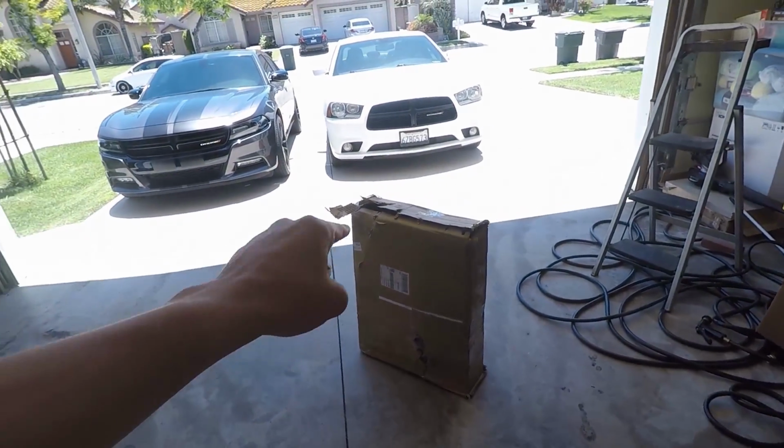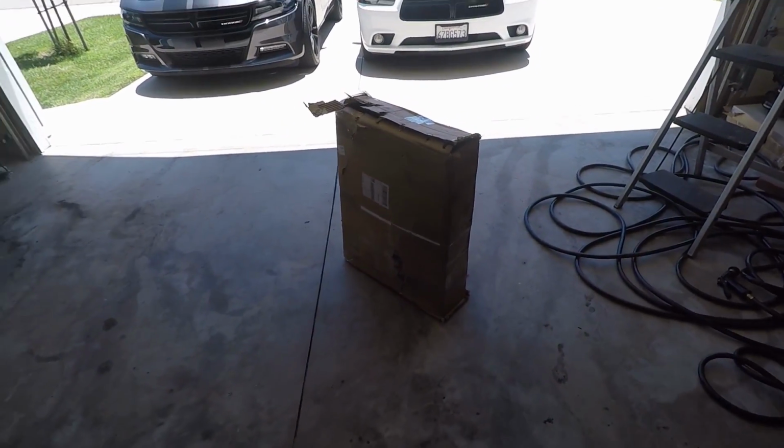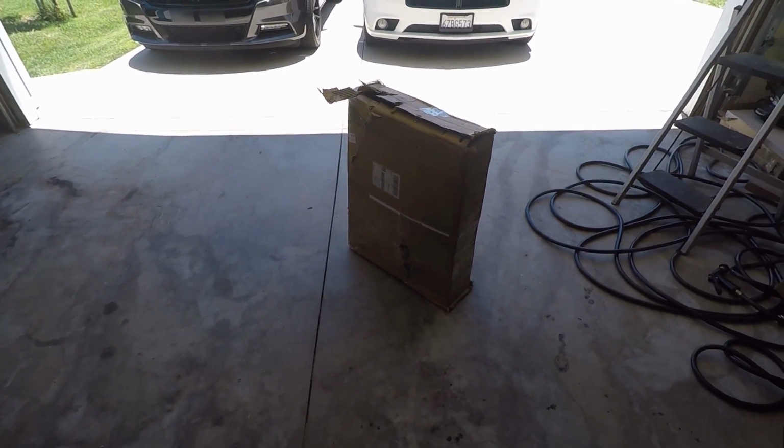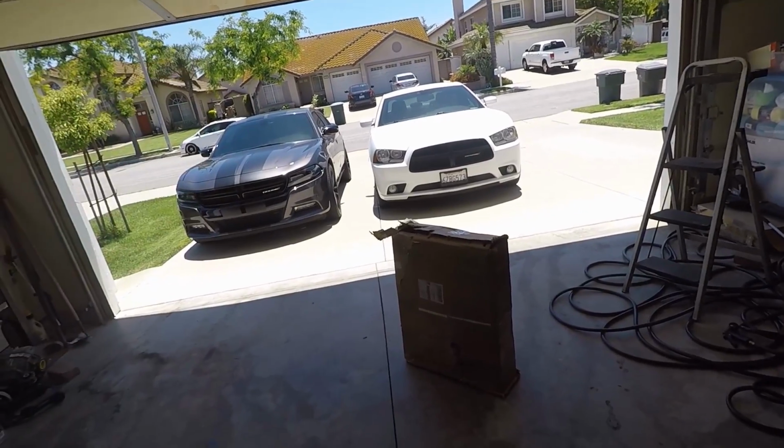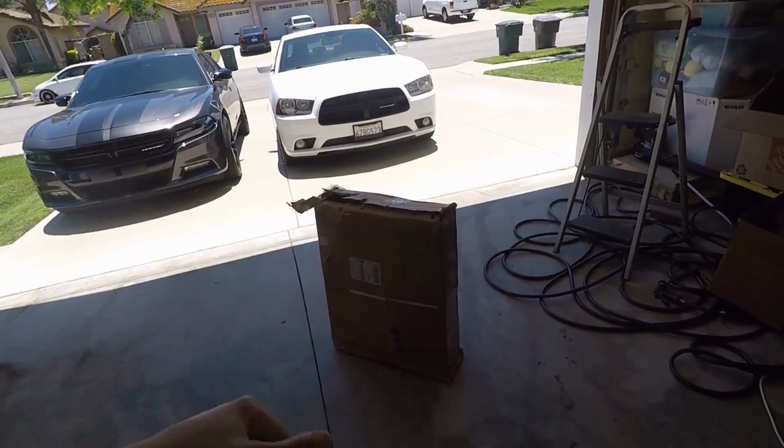So the new item is in that box there. As you can see, the box has seen better days. It looks like FedEx had their way with it. I opened it already just to see if the item was okay. We're good to go, and let's get into it.